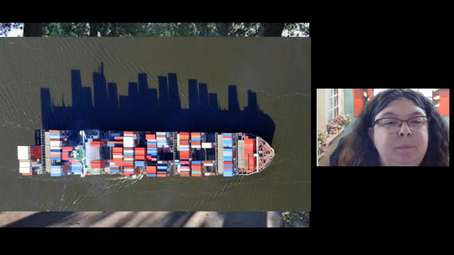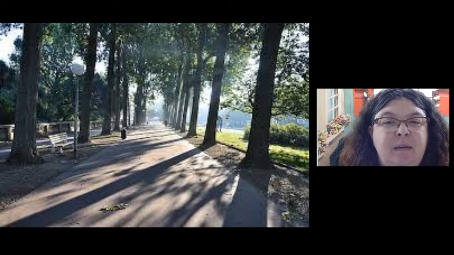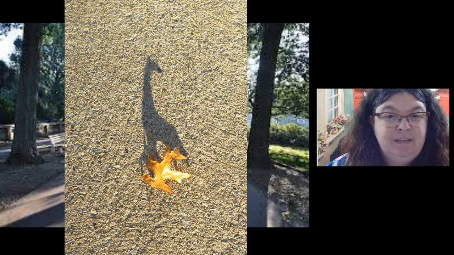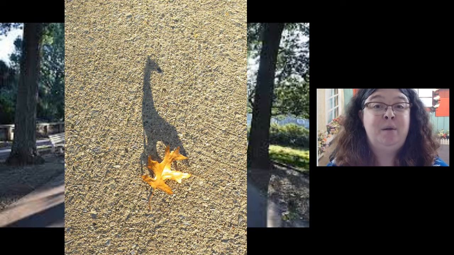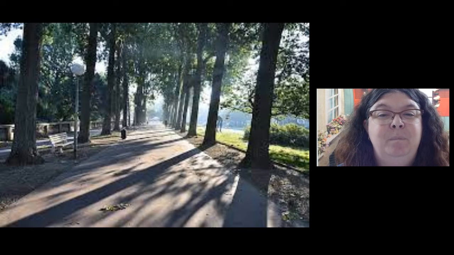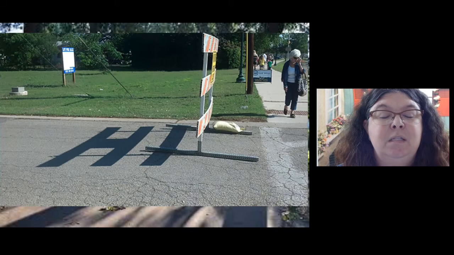This is a ship. What does the shadow of the ship look like? Number 12. This is a leaf. Tell me what the shadow looks like. And I think this is number 13.